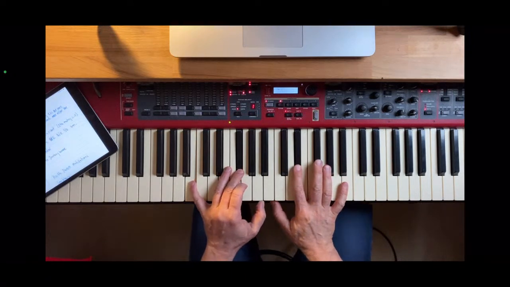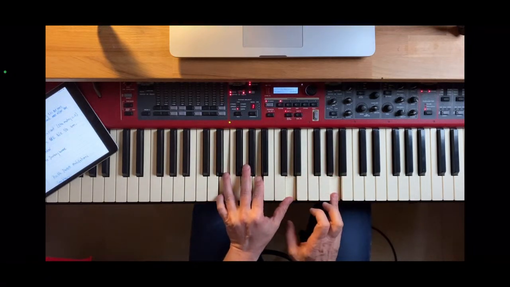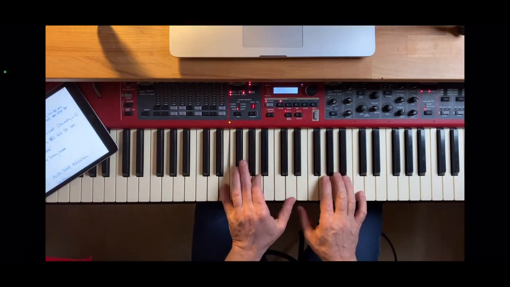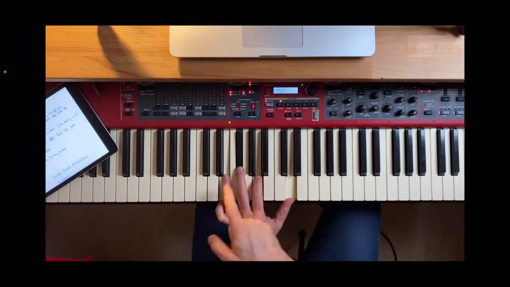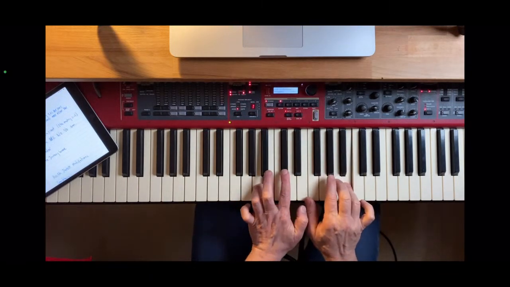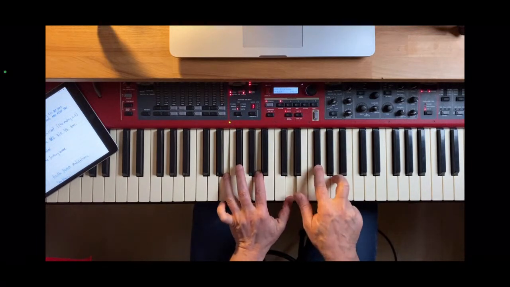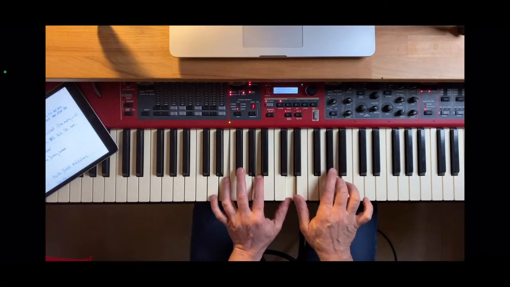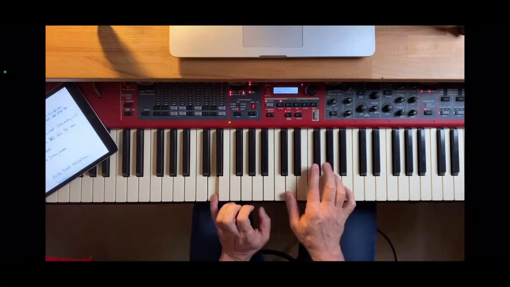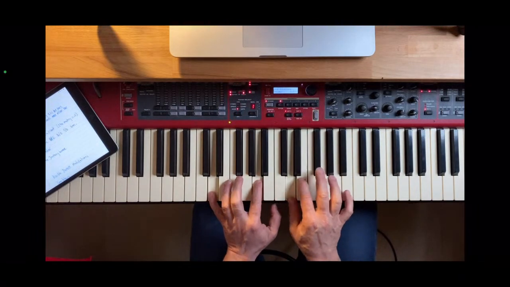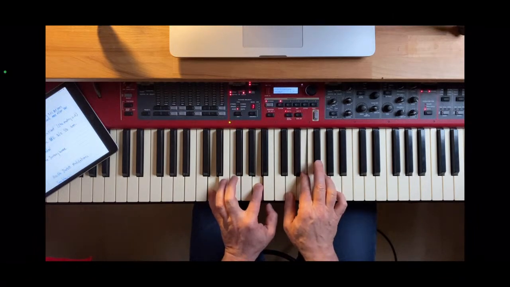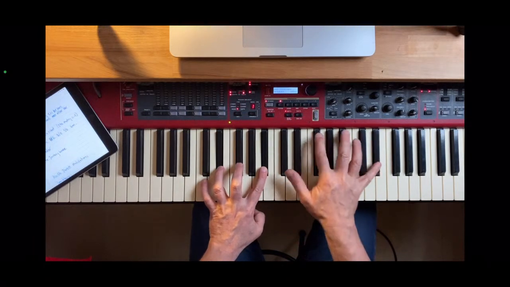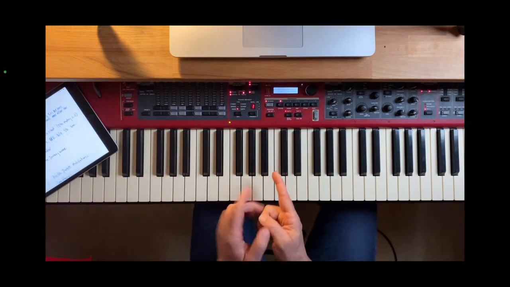Fantastic. Okay, so let's see what we have here. We got some interesting harmonic shifts. The first one we start from the dominant of A, E. Okay, E moving to the 5 of A, but instead moving to the 4. So he's actually not playing the A. And then E moving to A. So E is the 5 of A.